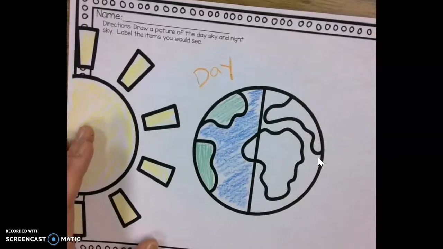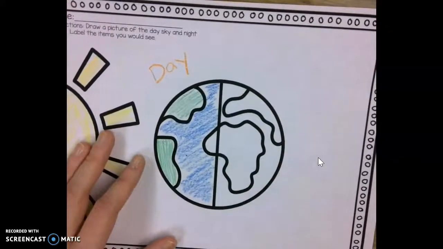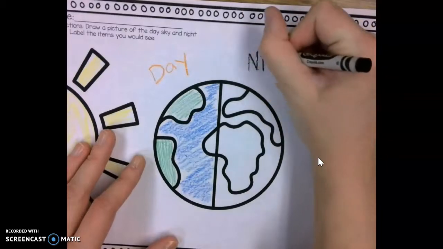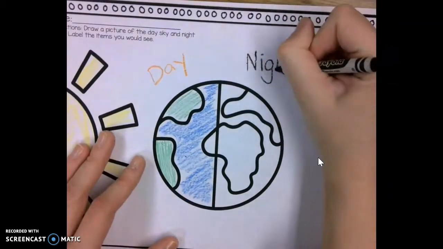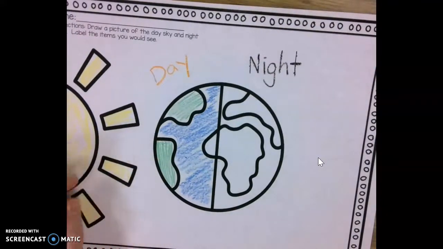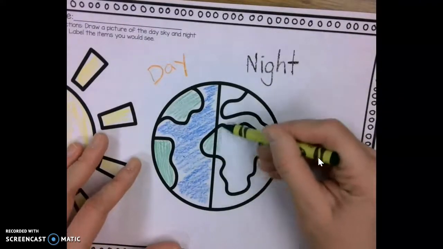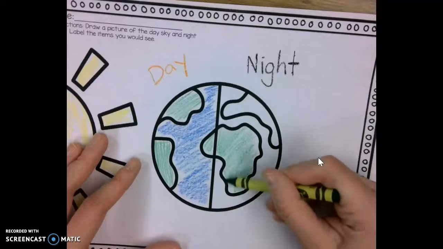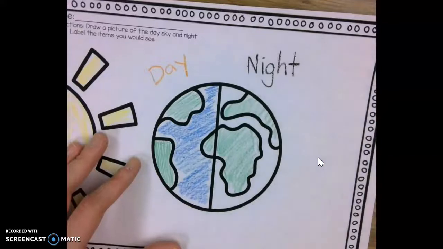And then this side that's pointing away, that's going to be my night. So I'm going to get black, and I'm going to write night. It's N-I-G-H-T. So, once again, I'm going to color in the continents. This is Africa. That's the continent we're seeing right now. It's kind of strange shaped, but that's okay. And then I'm going to color my water again.